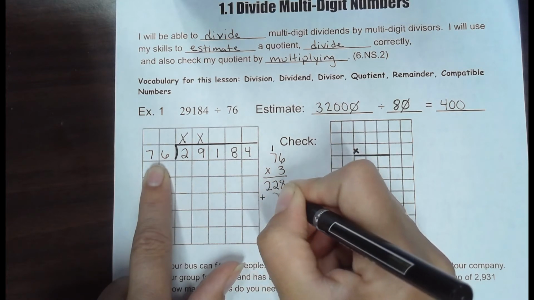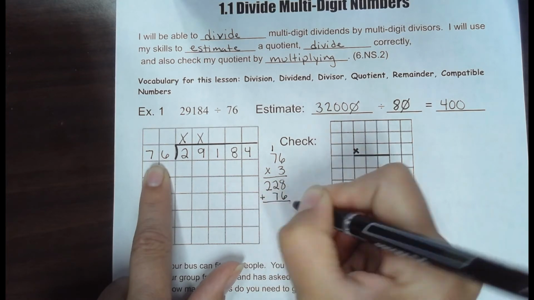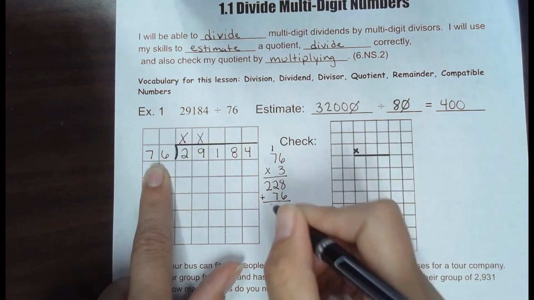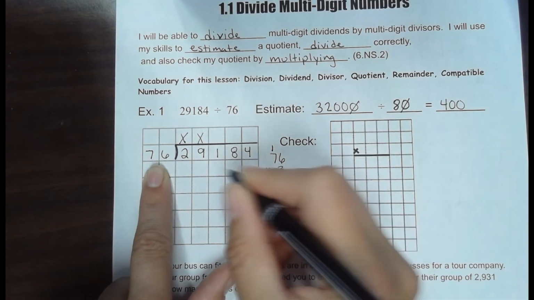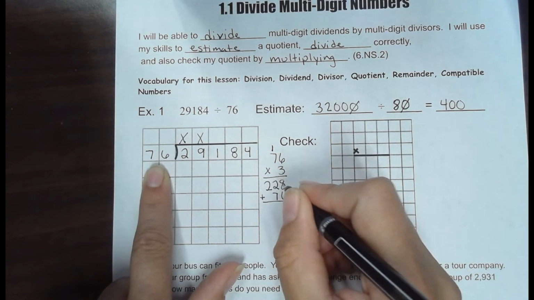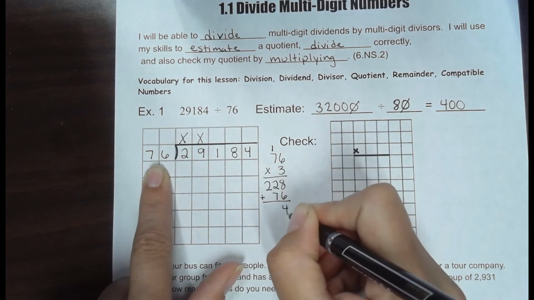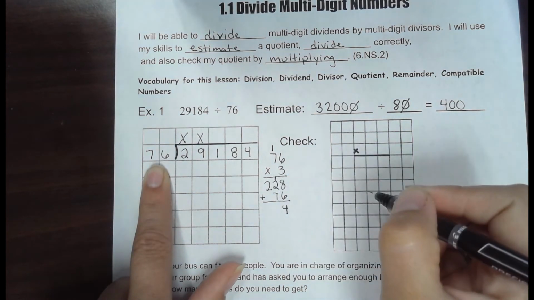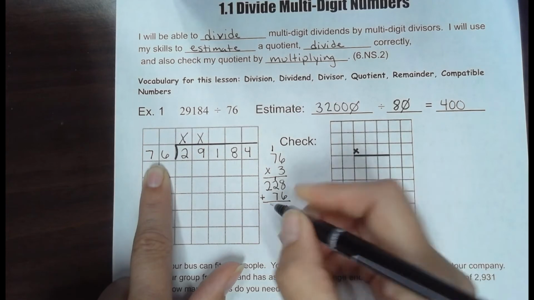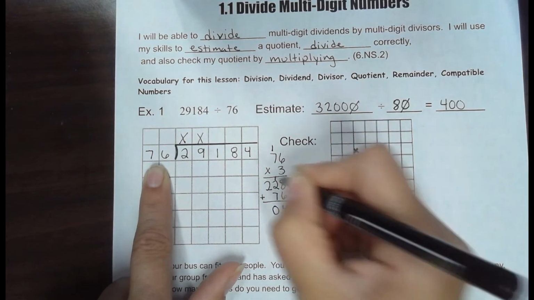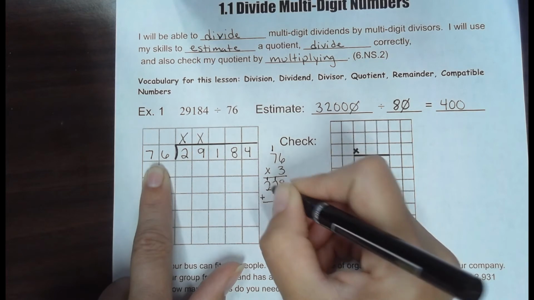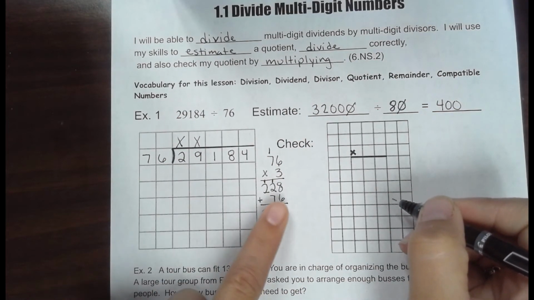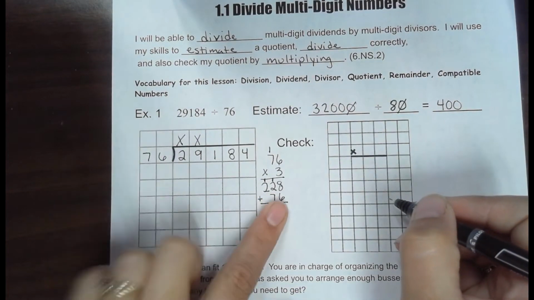I'm just going to add on another 76. Sometimes it's easier than just doing 76 times 4. You could do 76 times 4 over here as well, but realize I'm just adding one more to see if 4 times would work. So 8 plus 6 is 14. Regroup 1. 1 plus 2 is 3. 3 plus 7 is 10. 0, regroup 1. 1 plus 2 is 3. Okay, that's really close, but that's too much. So 3 was right. So let's stick with that.